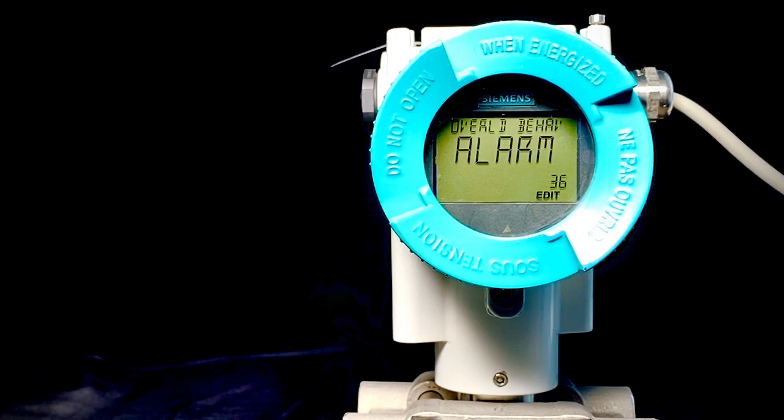The factory setting for parameter 36, overload behavior, is alarm. This means that the transmitter outputs a fault current of 3.55 mA or less if the deviation is more than 10%. This error must be acknowledged.